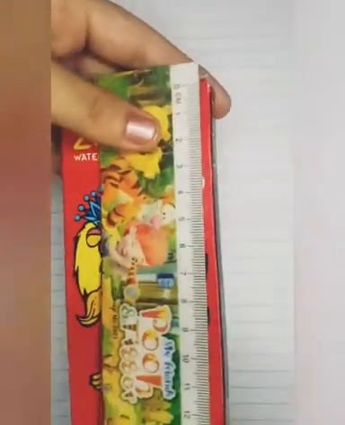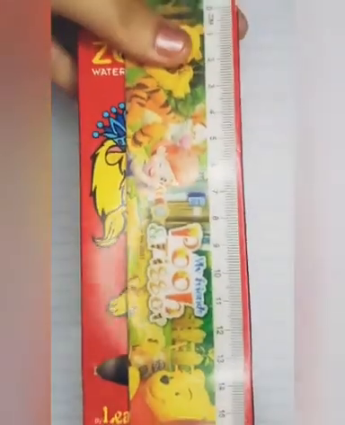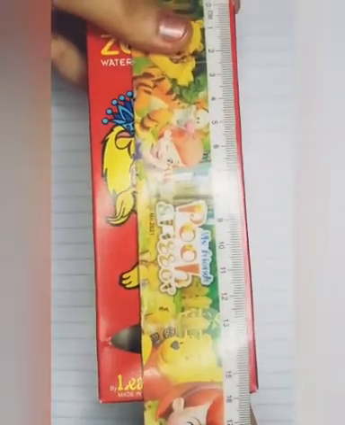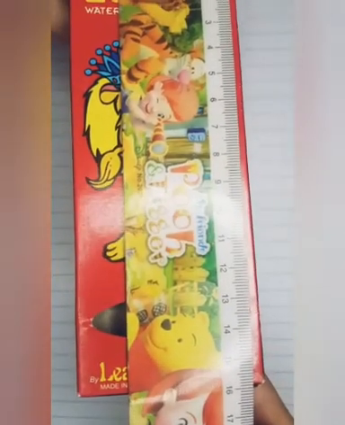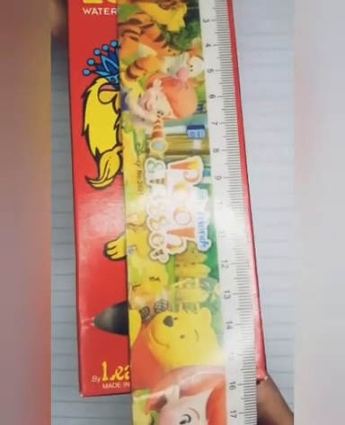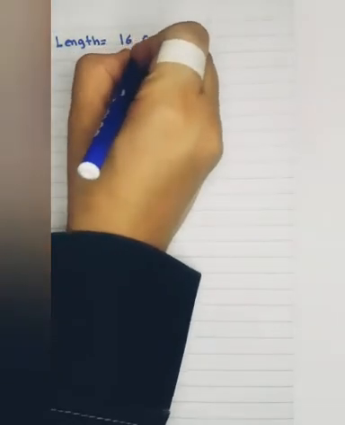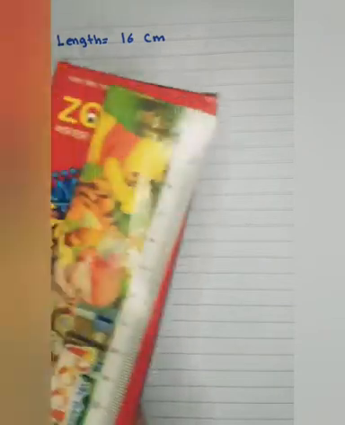First of all, we will measure its length by using the ruler. As I told you before, here the length will be equal 16 centimeter. Then we are going to measure the width.